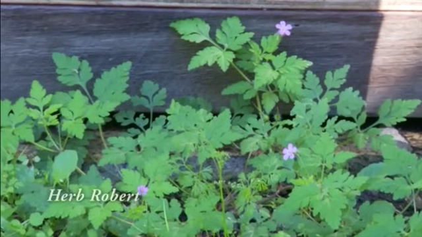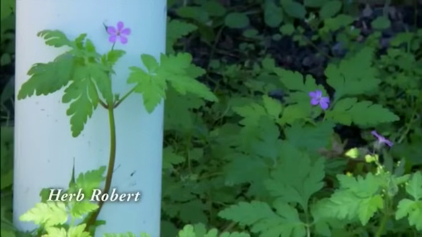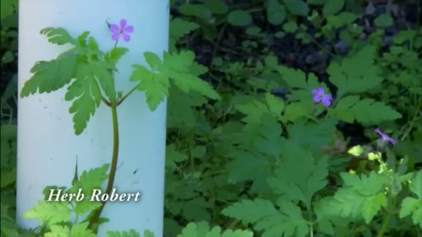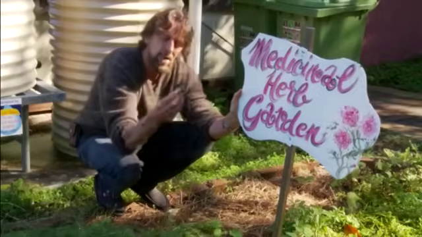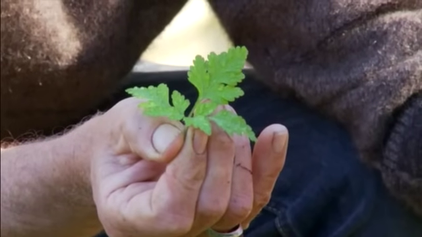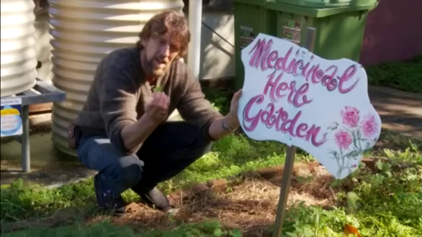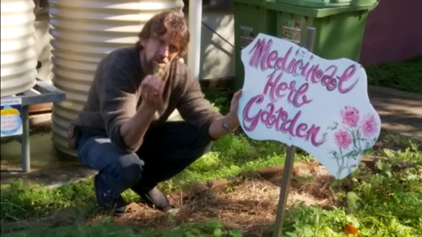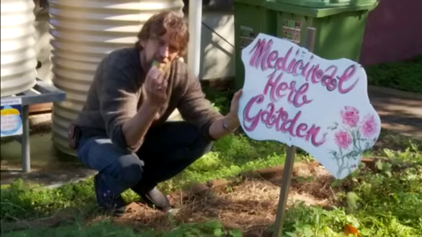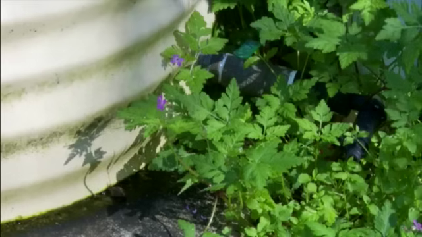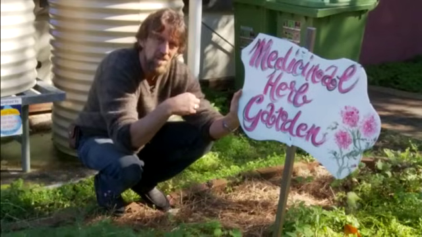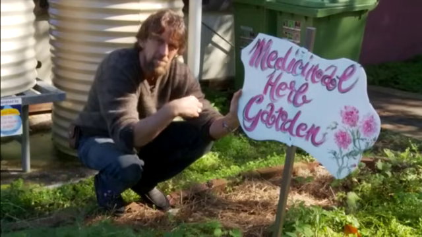This little herb Robert, Geranium robertianum. Well, an insignificant looking little plant, but this is one of the plants that has a very special quality. It oxygenates the cells of the body and raises the potential of any herbal remedies that you are taking. Very few herbs do this, oxygenate the cells of the body. A great herb. Grows just like a weed in your garden.